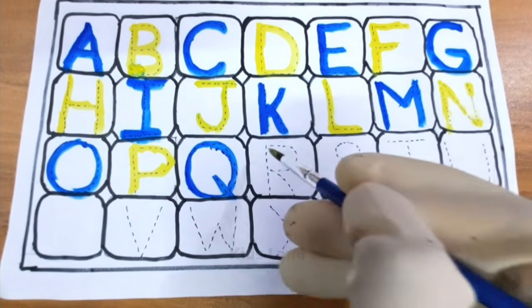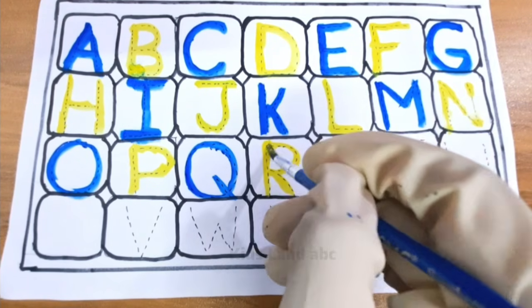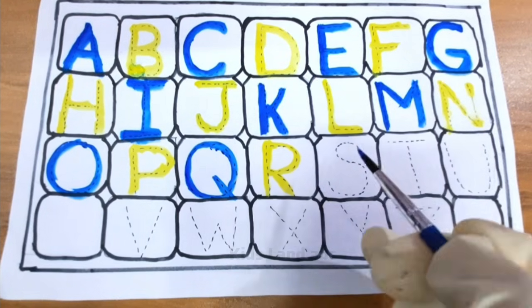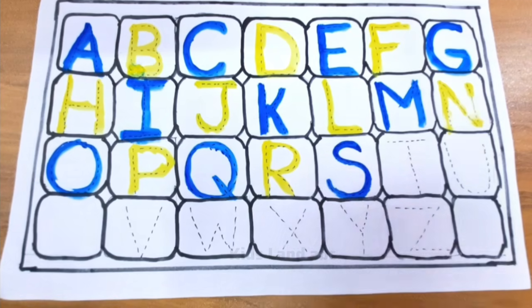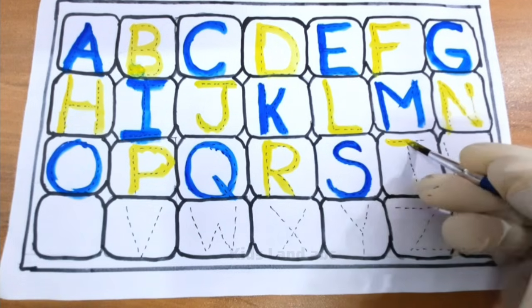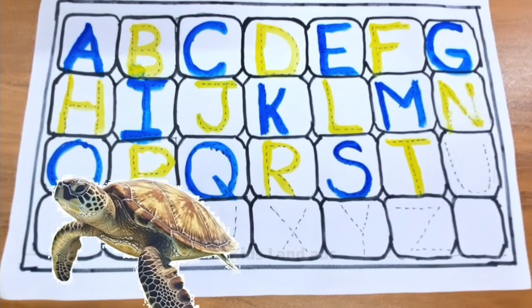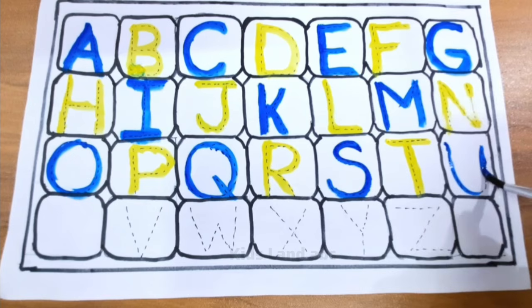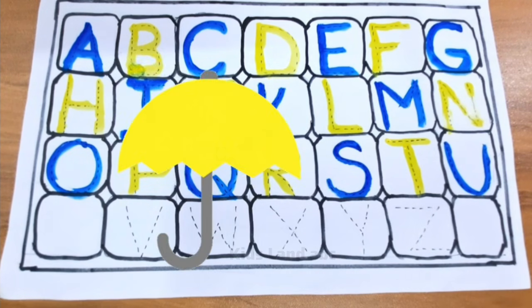Next letter, letter R. R for rabbit. Rabbit. Letter S. S for snake. Snake. Letter T. T for turtle. Turtle. Letter U. U for umbrella. Umbrella.